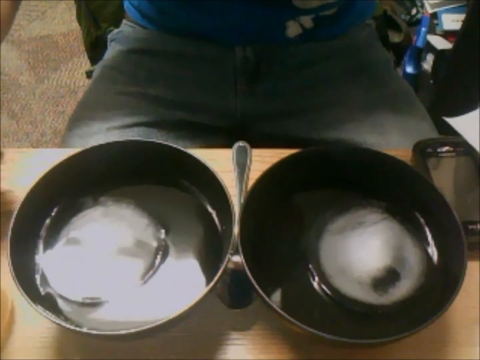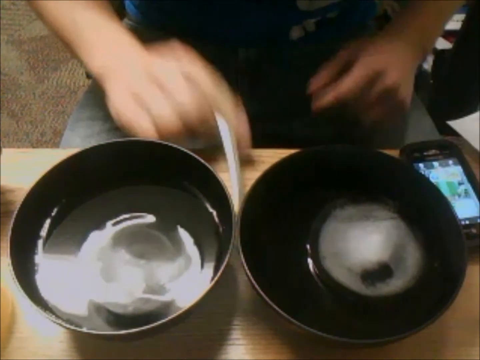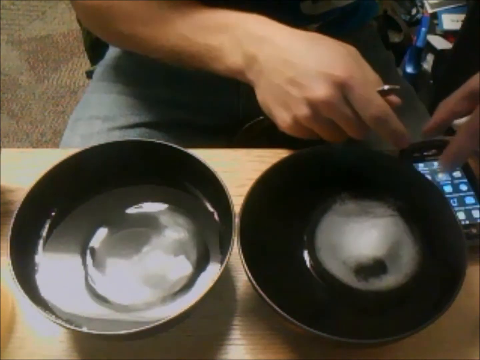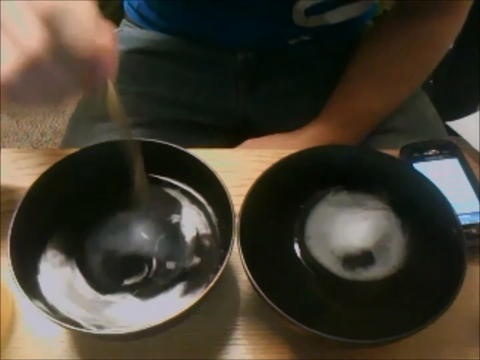both start to melt at about the same speed. I'm going to start my stopwatch. And I'm going to start to stir one of them.